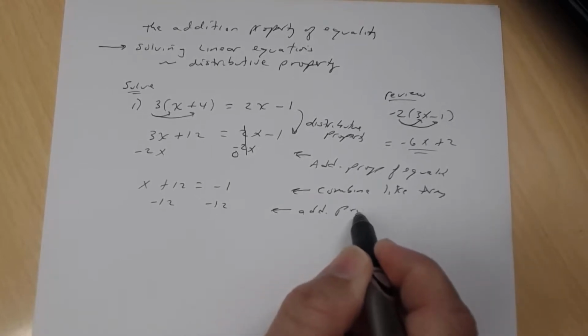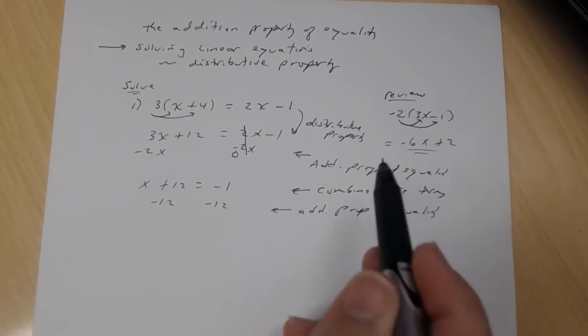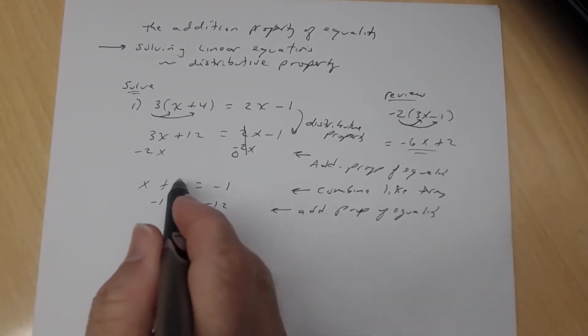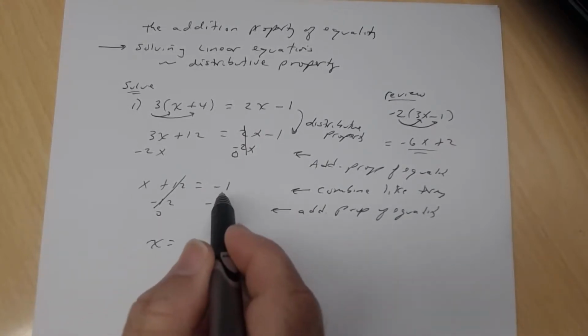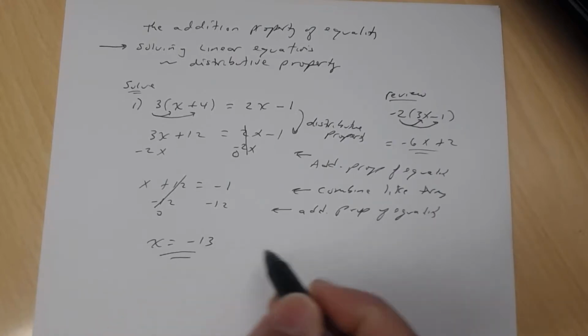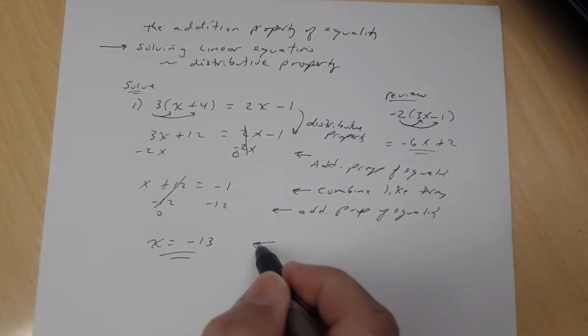Addition property of equality. So notice how things alternate. Addition property of equality, combine like terms, addition property of equality, and then I'm combining like terms. 12 and a negative 12 is 0, x plus 0 is x, and then a negative 1 and a negative 12 is a negative 13. All right, so to get this answer here, I just combine like terms.